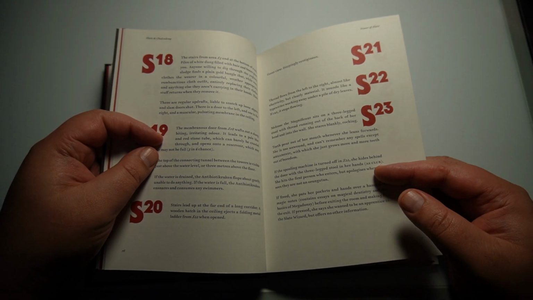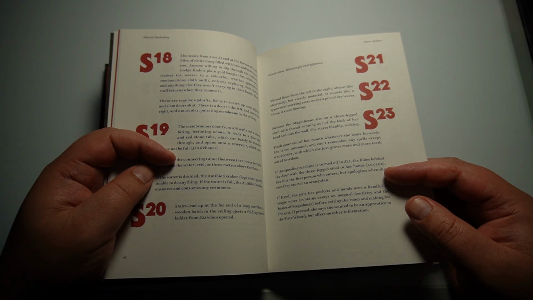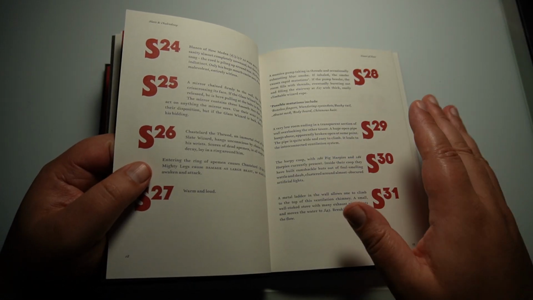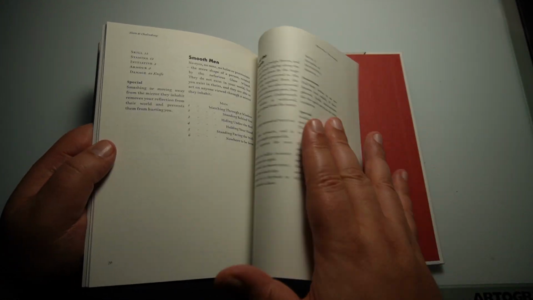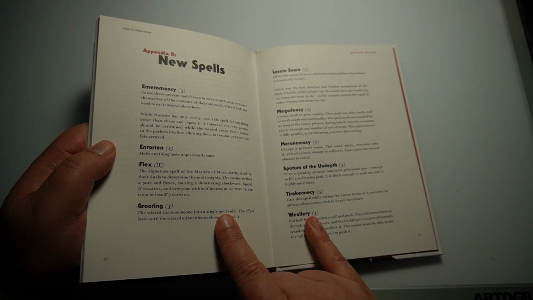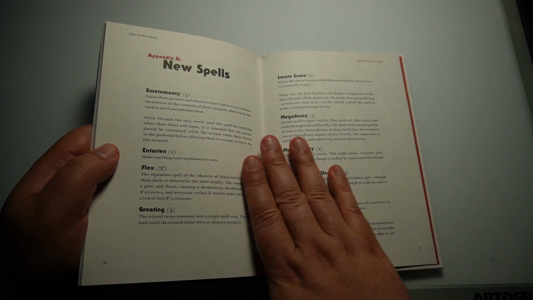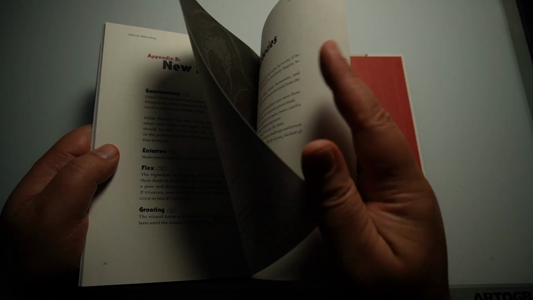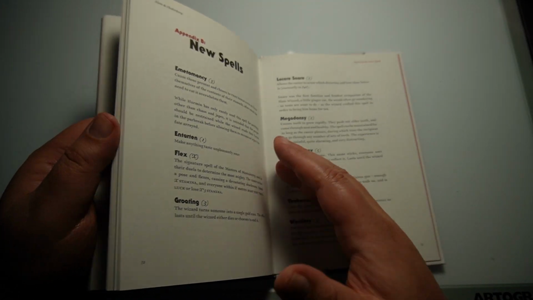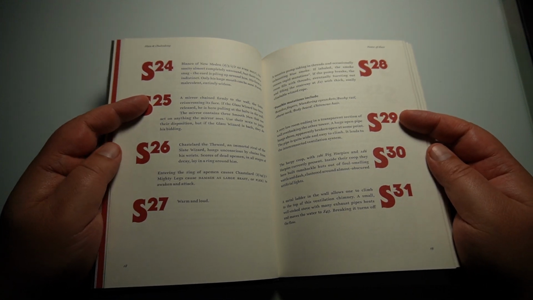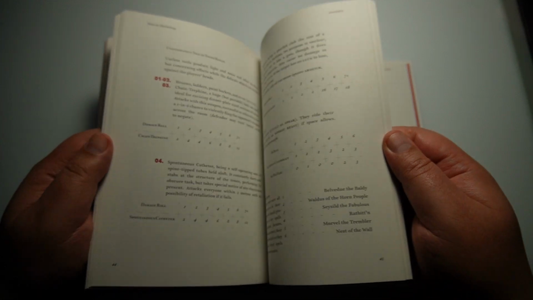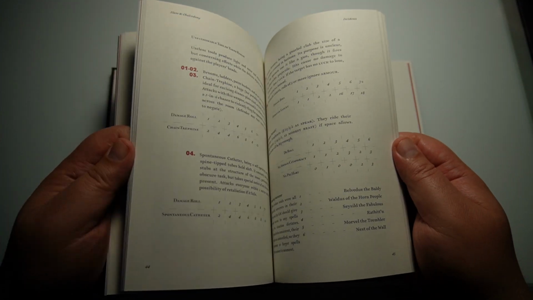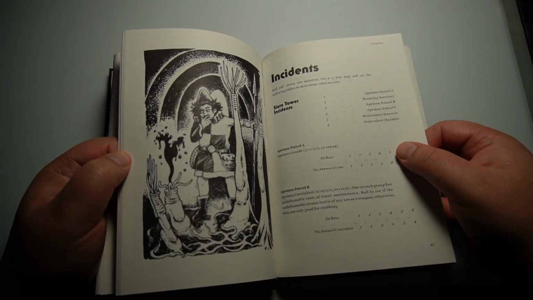One of these characters is spitting out mouthfuls of teeth because of a spell. By the way, the spells in here, there's a bunch of them. They're in the back, Appendix B, starting on page 72. There's a bunch of new spells. They are all equally weird and useless. But they're fun.